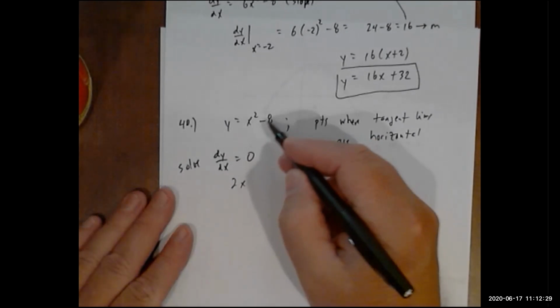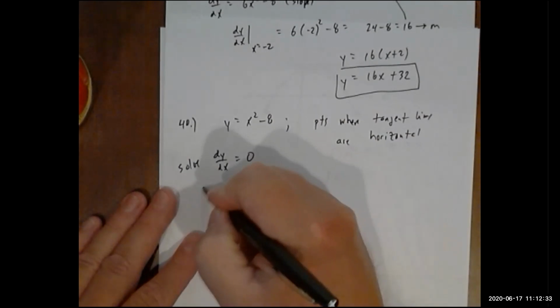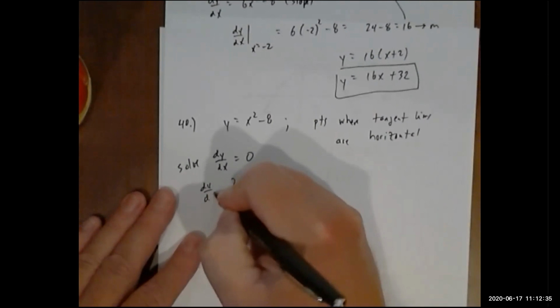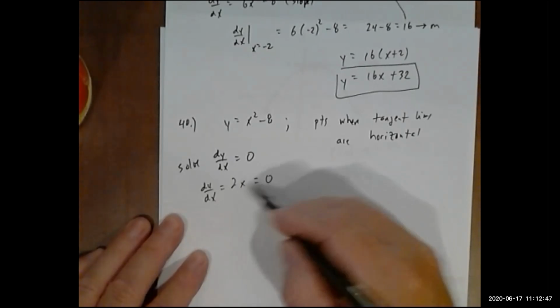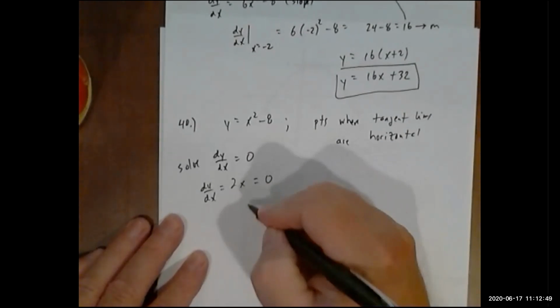That's it. The negative 8 is 0. So the first derivative is 2x. I'm going to set that equal to 0. Now, if I solve this equation, which means get x by itself, divide both sides by 2.